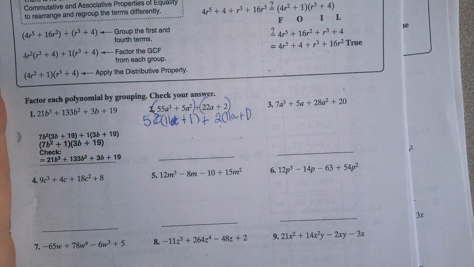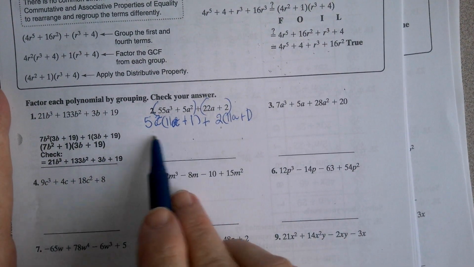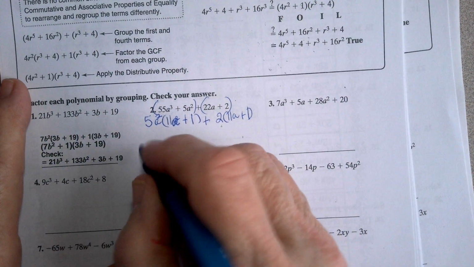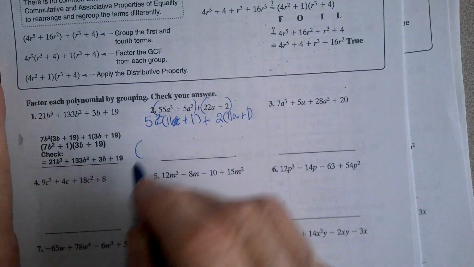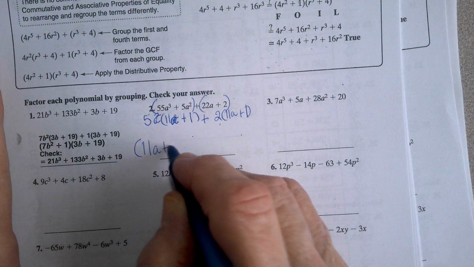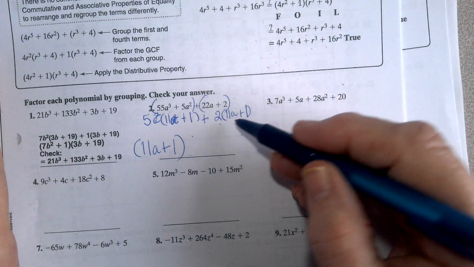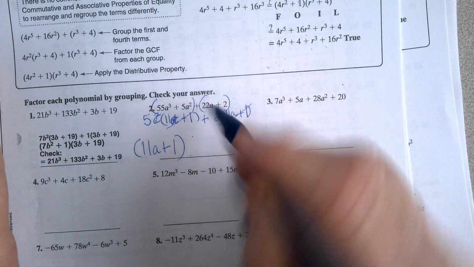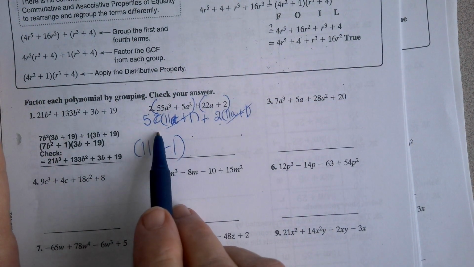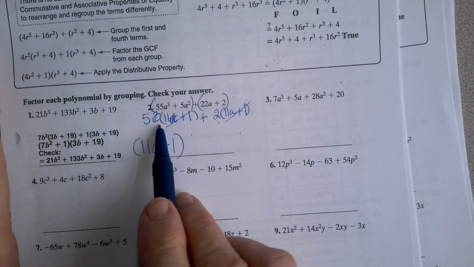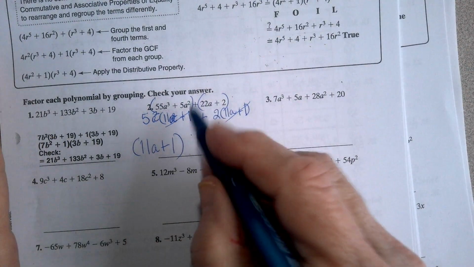So I can pull that out. Also, here's one term, here's another. So I can pull that out, 11A plus 1. And if I pull that out, what's left? 5A squared plus 2.